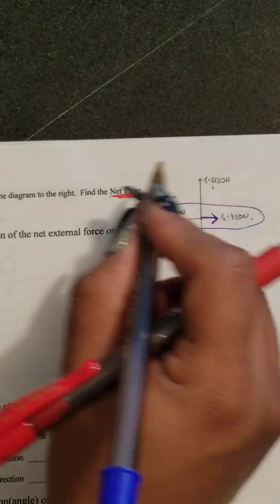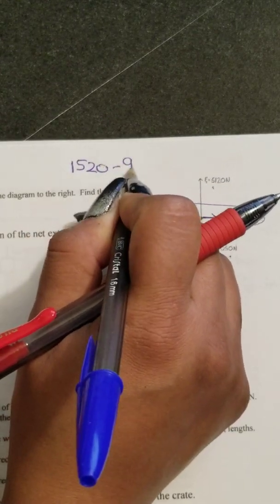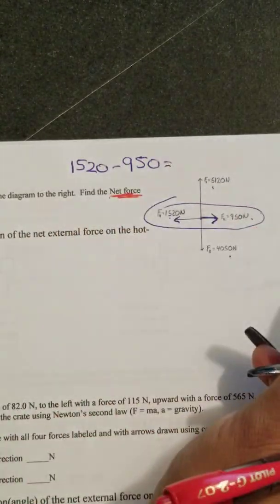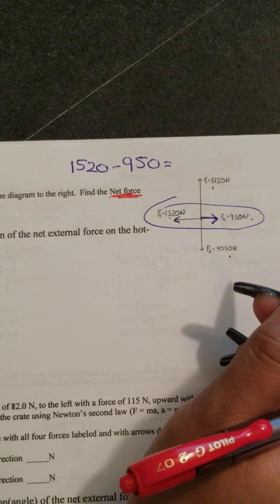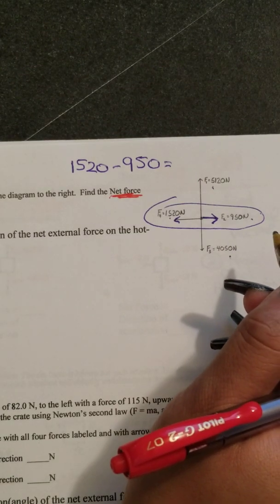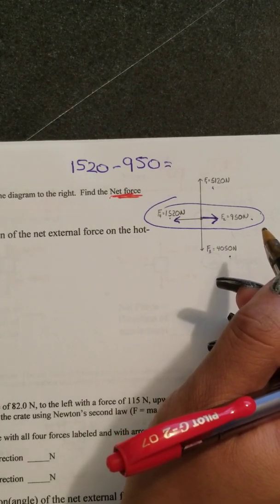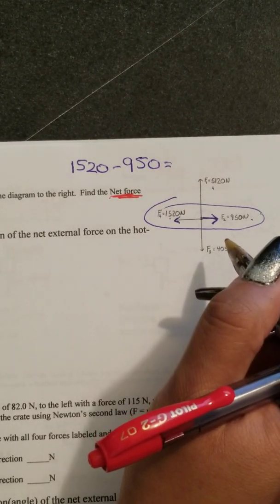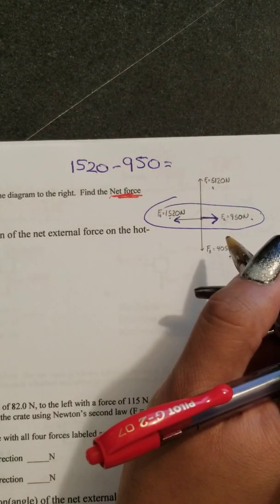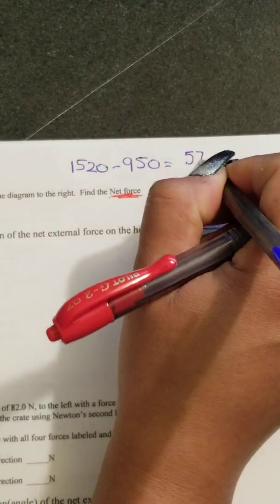Horizontally, I'm going to again just put the bigger number in first because I'm not looking for a negative value. 1520, take away 950. It's simple subtraction, right? 1520 subtract 950 comes out to 550. I'm sorry, 570.